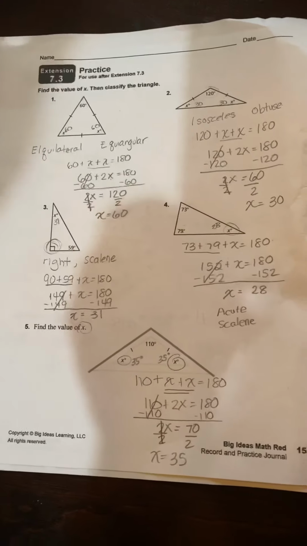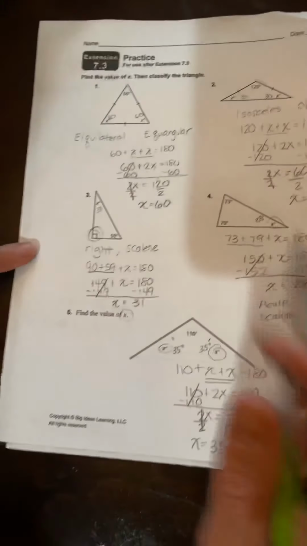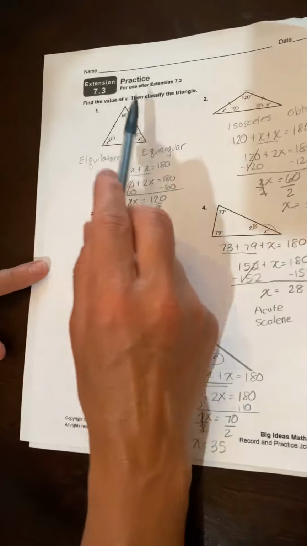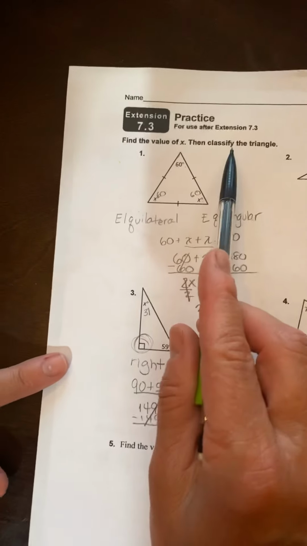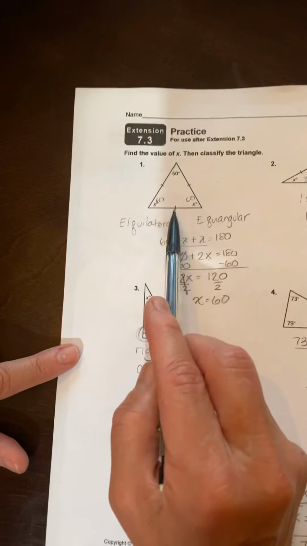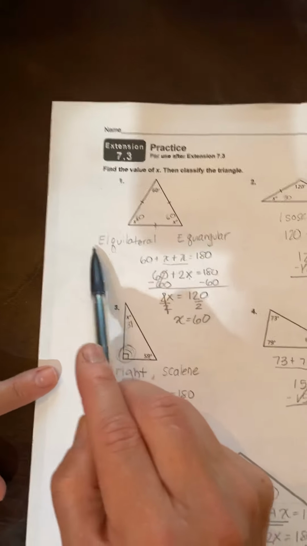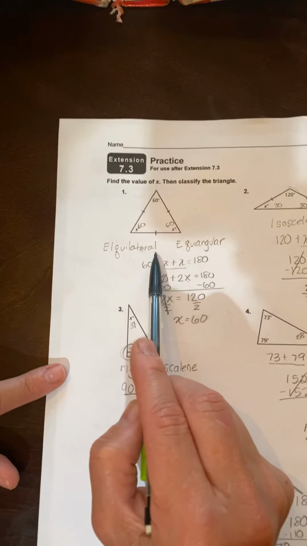Hi everybody, today's lesson is about classifying a triangle and then finding the missing measure. So if we look at problem number 1, remember when we classify by angles and by sides. If we take a look at these 3 little tick marks, this will tell you that each side is equal. Therefore, that is an equilateral triangle.